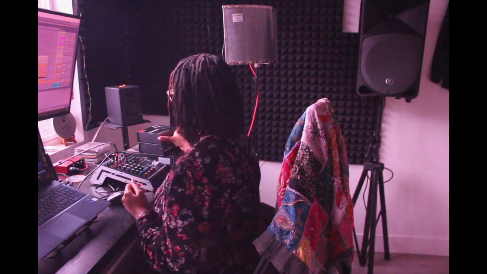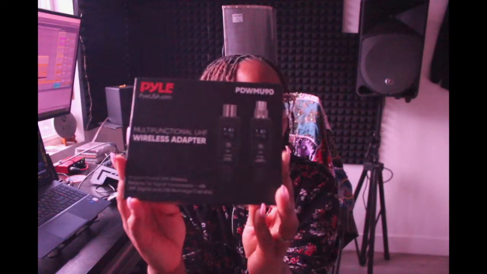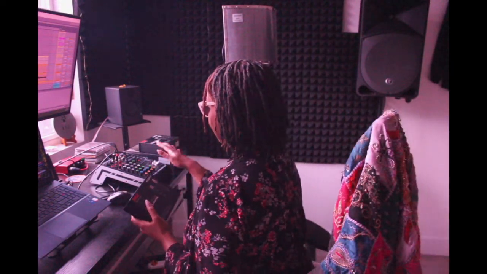So first thing I want to unbox is these. They are wireless XLR connections, I don't know how you pronounce it, for connecting my mixer to the PA speakers behind me. So I hope that once I connect these wirelessly to the speakers, I can play music from there.